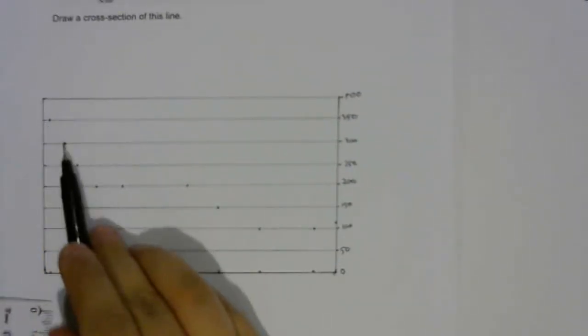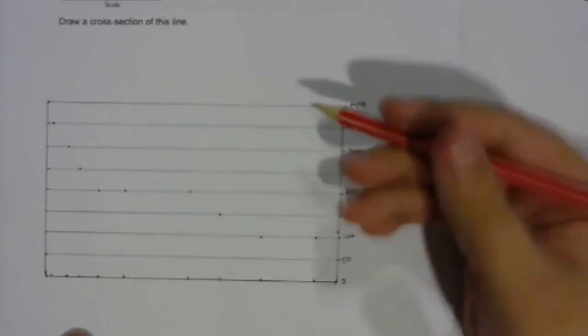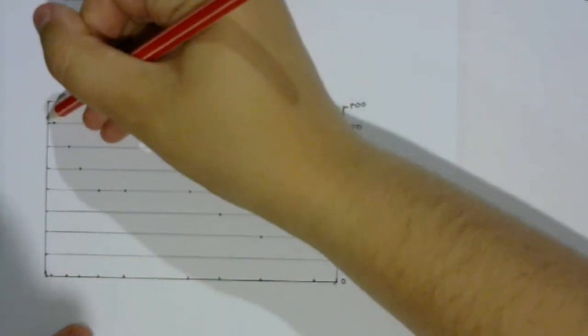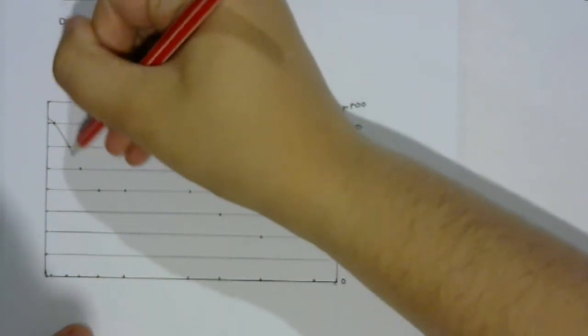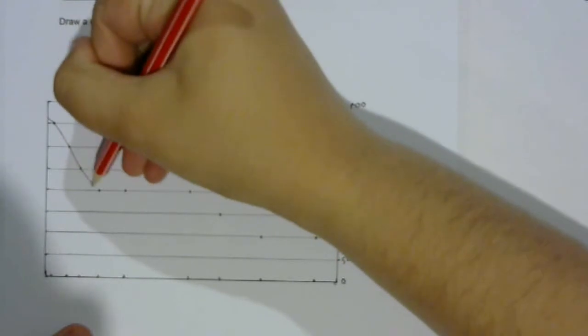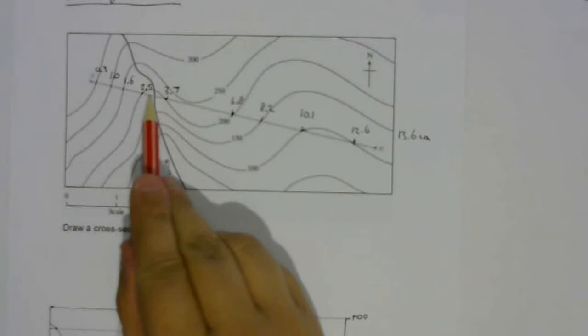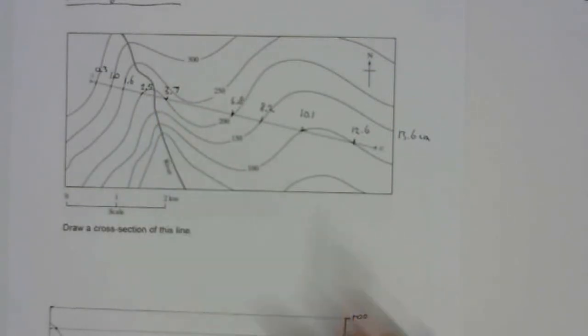So I've mapped out all of the points. And I'll do the next part in pencil, simply to illustrate that this is only an approximation. But we can clearly see that we start with a slope down. This is just a game of connect the dots. We slope down. And then remember, we kind of dip down towards this river and then back up.